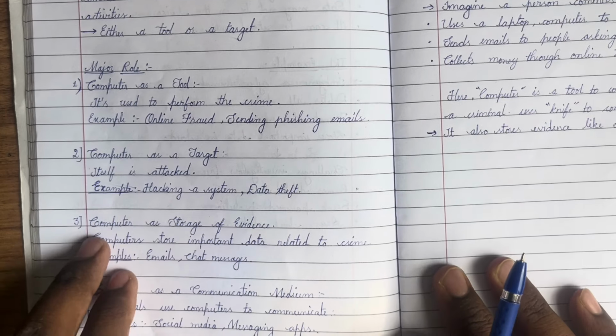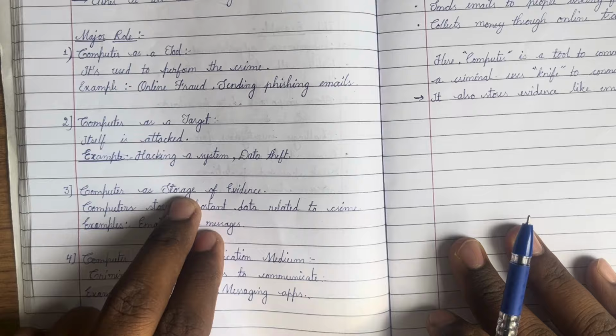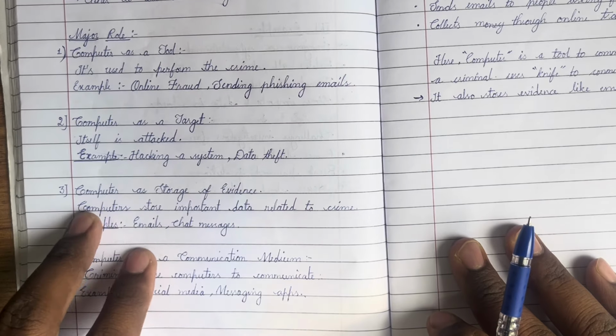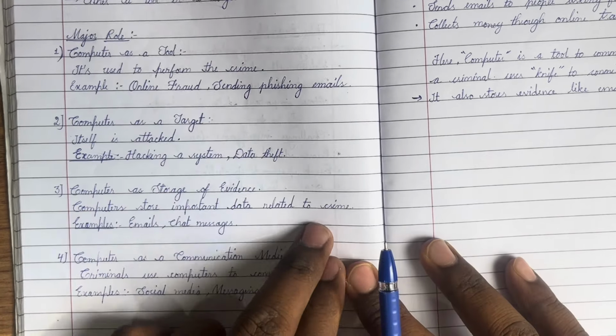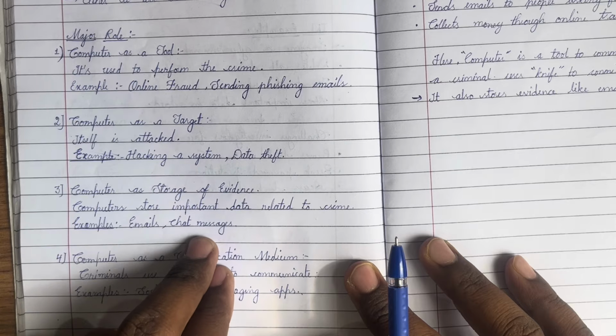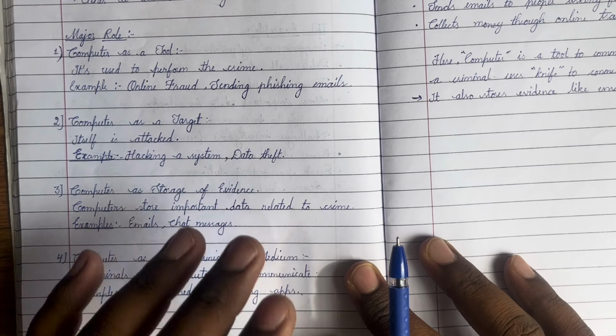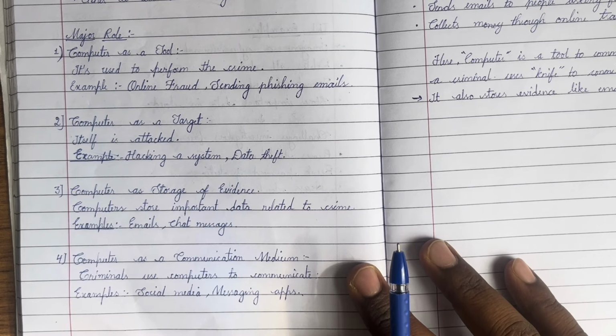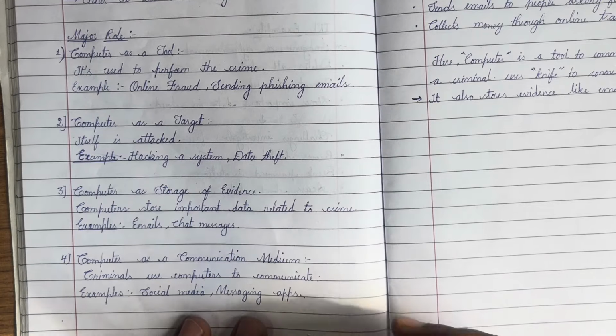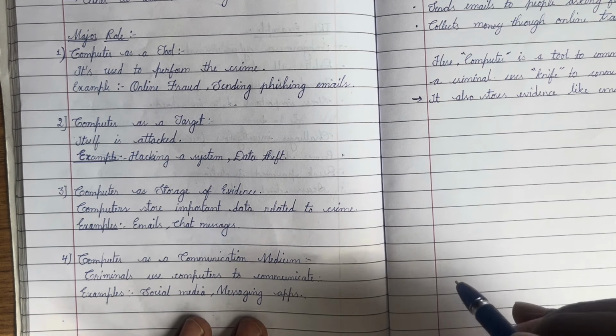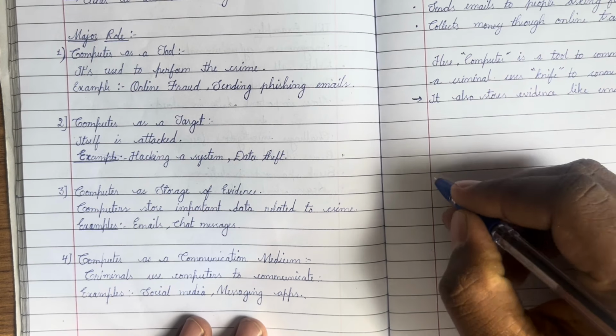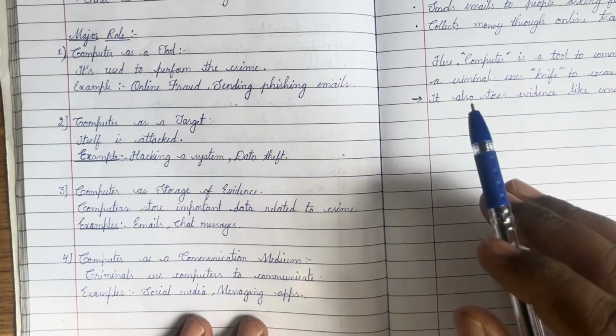The third one is computer as storage of evidence. Computers store important data related to crime, for example emails, chat messages. See, computers are also used to store the evidence. For example, the cyber cell people also use computers, but the role of the computer is to store the evidence.